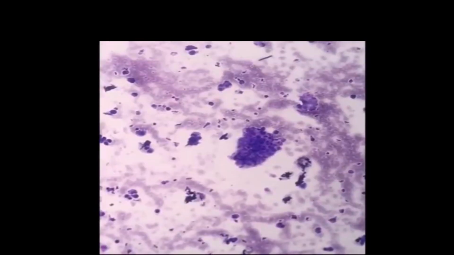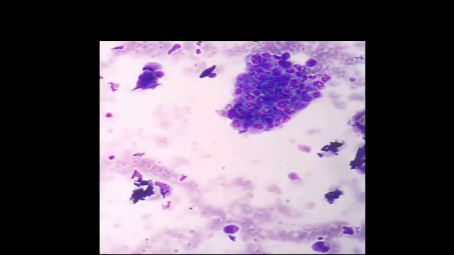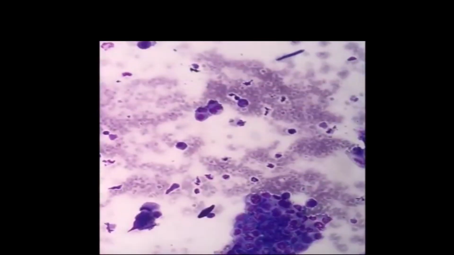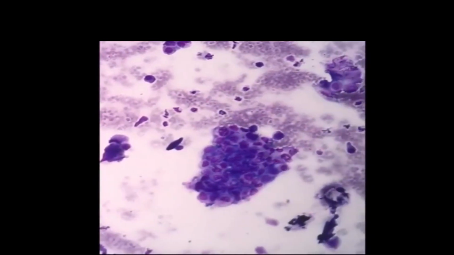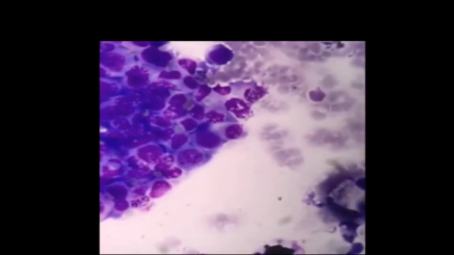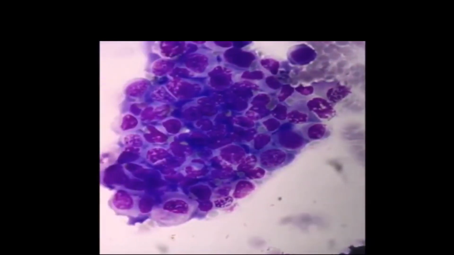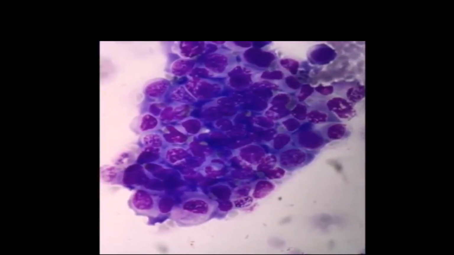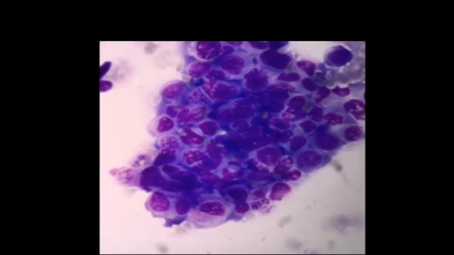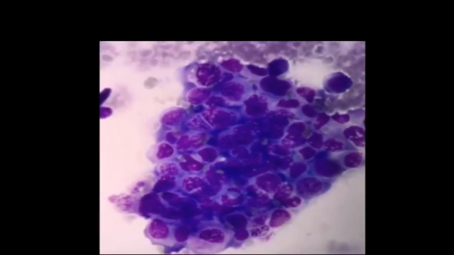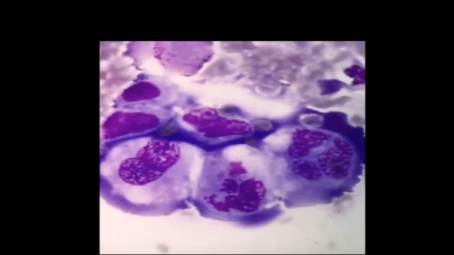Here there is a big cluster of cells close together. These cells have a high nuclear to cytoplasmic ratio. The nucleus takes up a lot of space within the cells. We start to see more cell detail, anisocytosis, difference in cell size, anisokaryosis, difference in the size of the nuclei. The cytoplasm is hyperbasophilic, and sometimes the nucleolus is prominent.